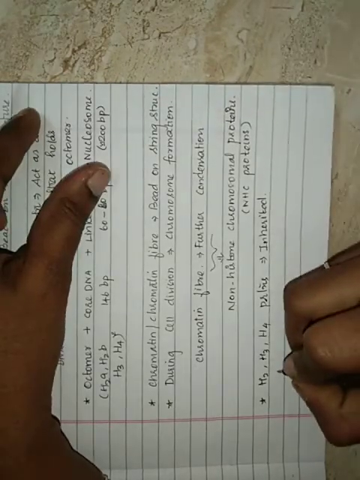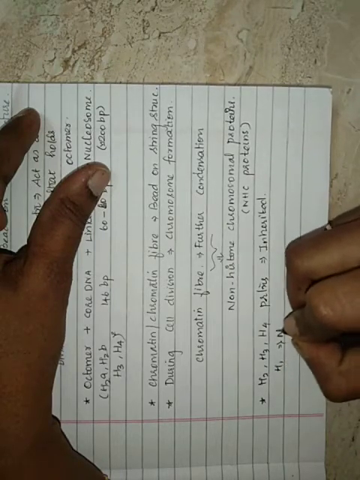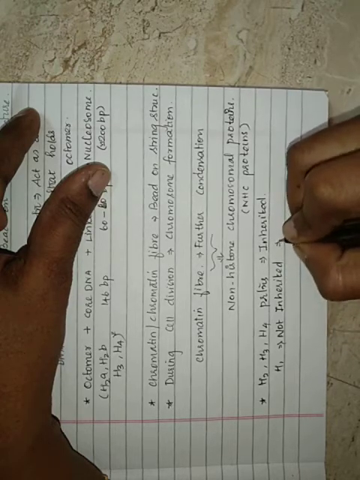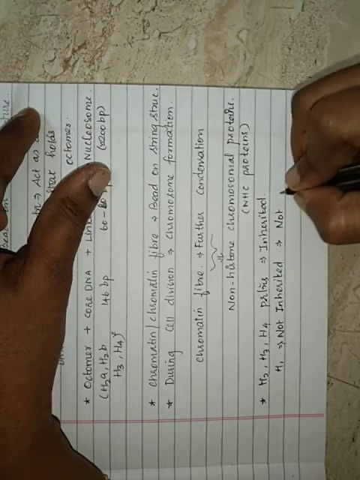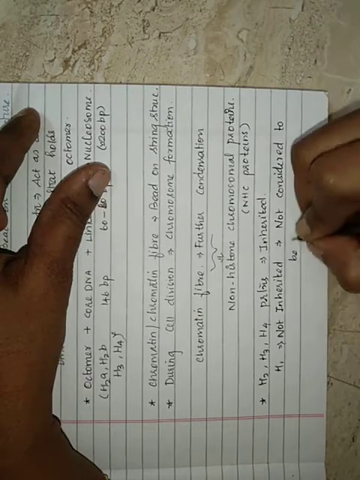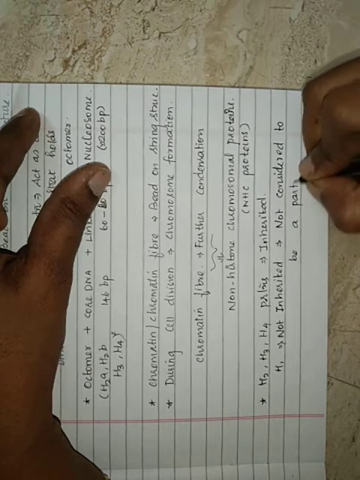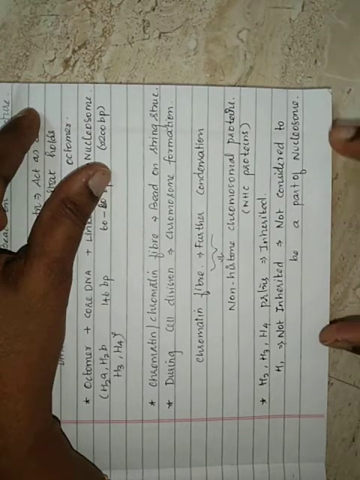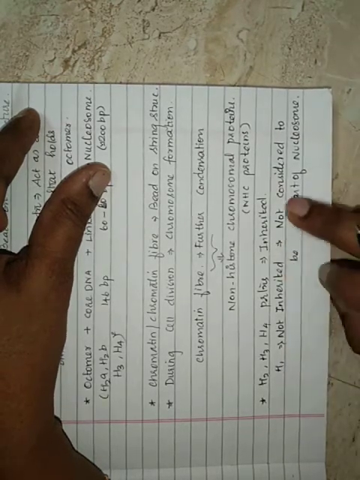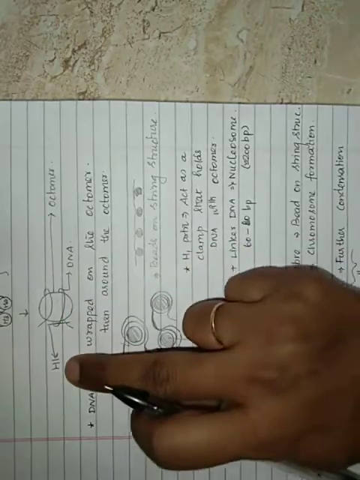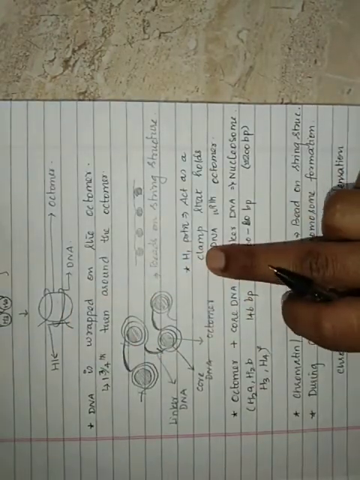They are inherited, and H1 protein is not inherited. Because it is not inherited, H1 protein is not considered a part of the nucleosome, but it helps in holding the core DNA and the octamer together. So H1 acts as a clamp-like structure.